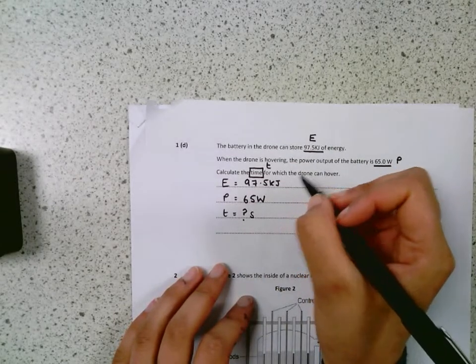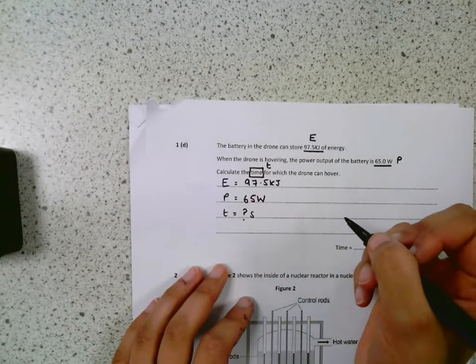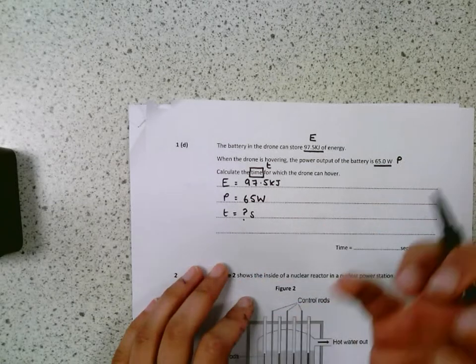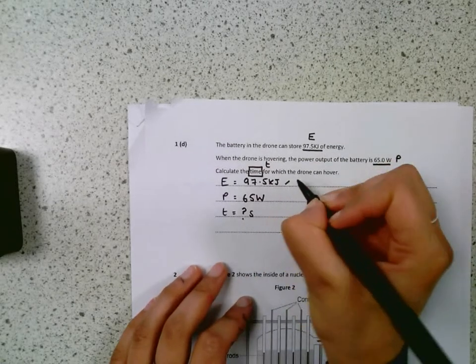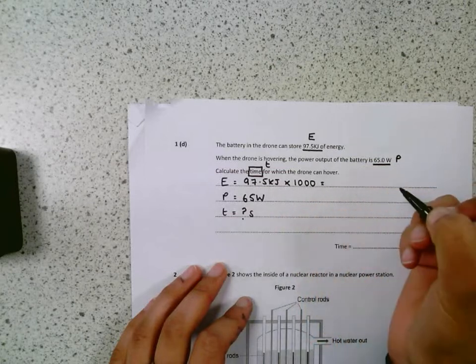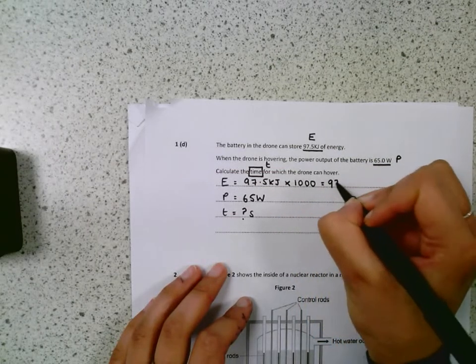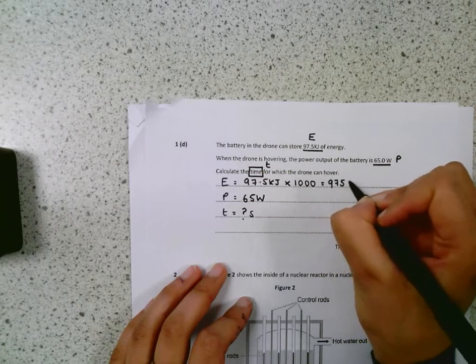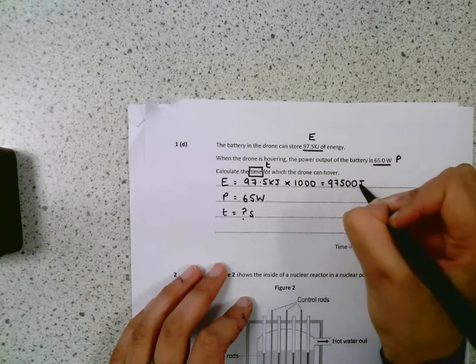So in order to convert 97.5 kilojoules to joules, which is a smaller value, we're going to multiply by 1,000, and that should give us 97,500 joules.